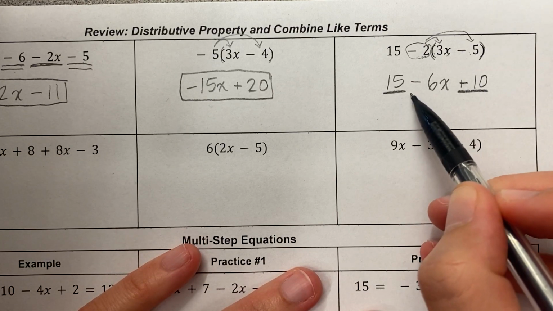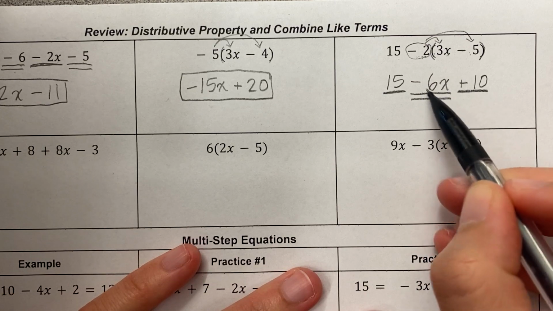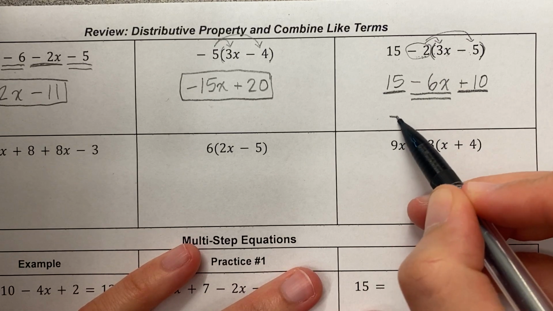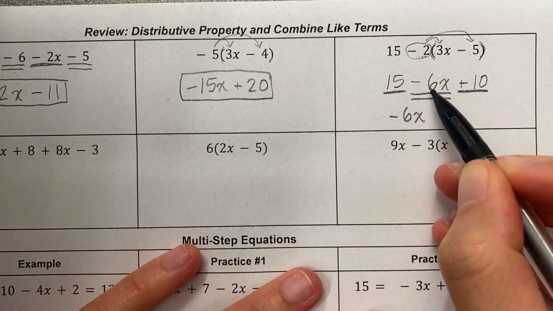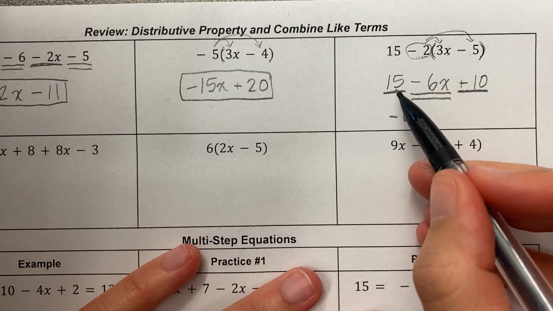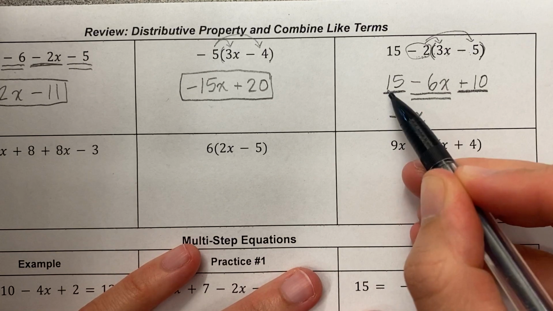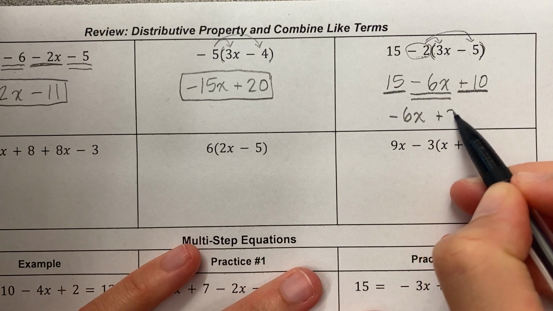Now look, see this negative 6x? There's no like terms. Notice that negative belongs to the 6x, okay? So when we bring it down, that negative comes down with the negative 6x, and then this is 15 and positive 10. 15 plus 10 is 25.